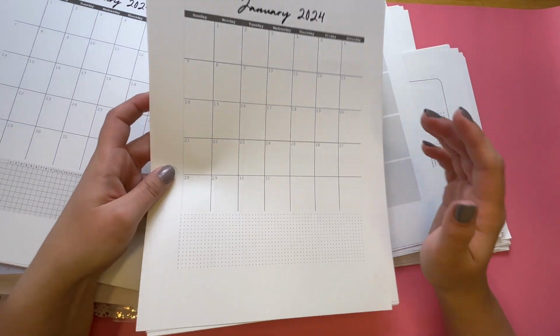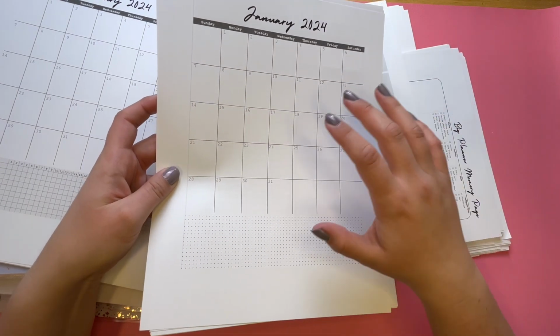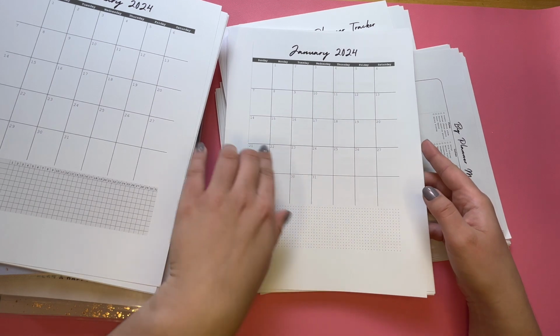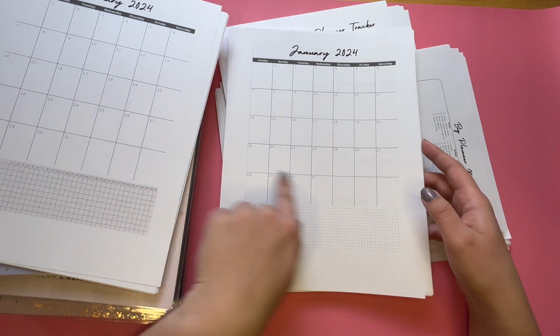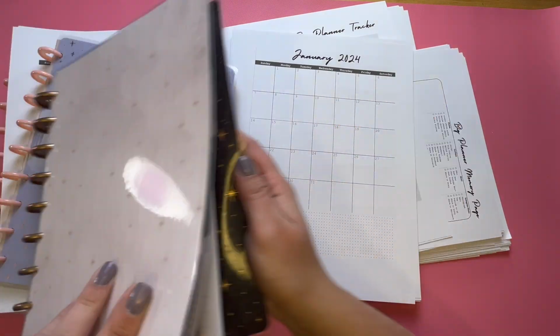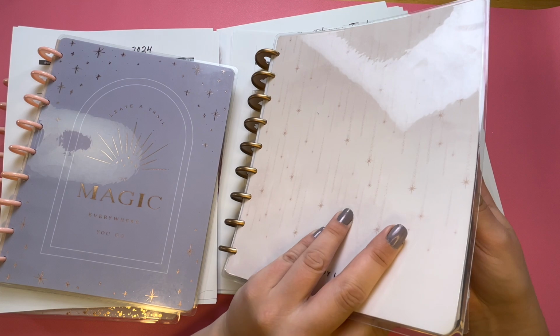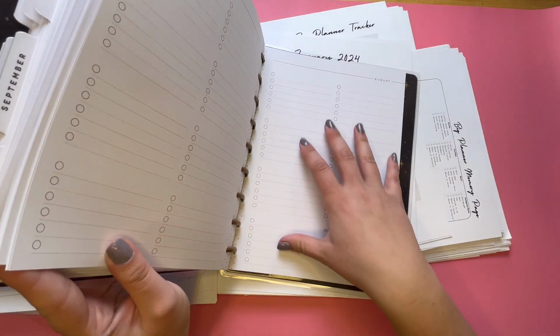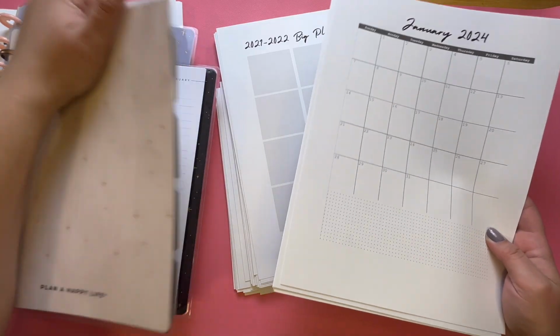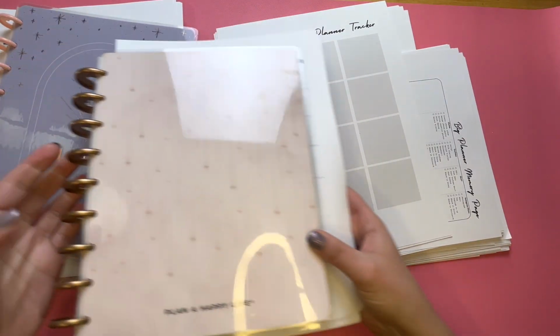I don't need a whole lot for work, but I did want something where if there's a big project coming up, I could write down, hey, this week we're working on this project, this week we're working on this project. Really just a super high level overview, especially because I already have those extra checklists from the monthly planner that I put at the back of my functional planner. So I'm just going to put these in the back of my functional planner in my little work section.